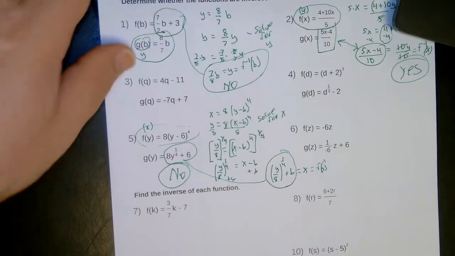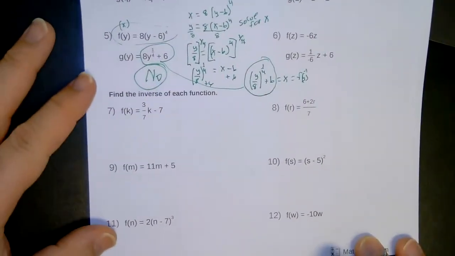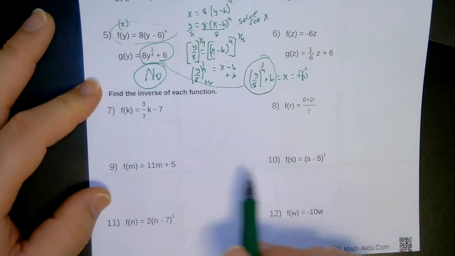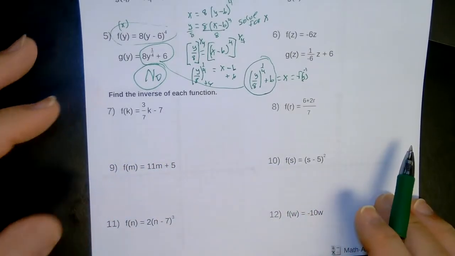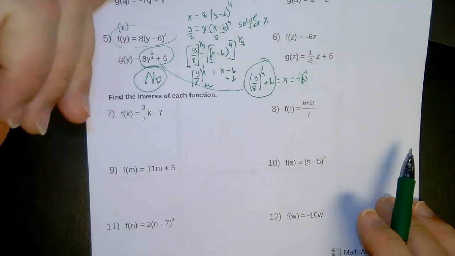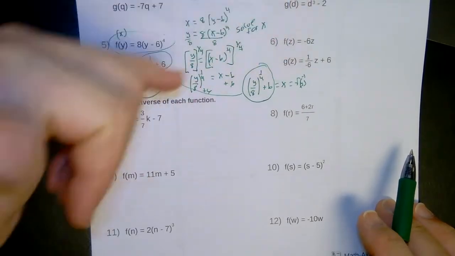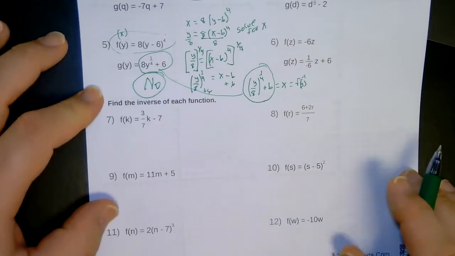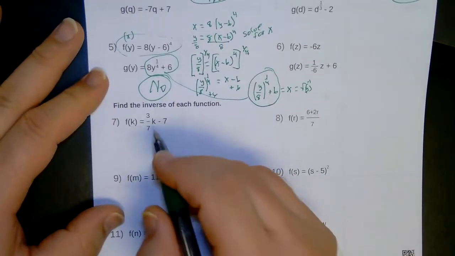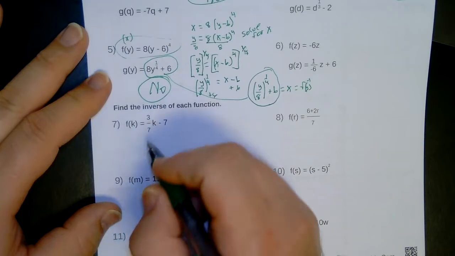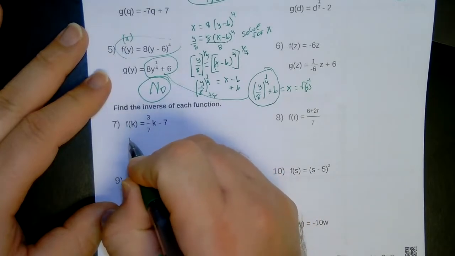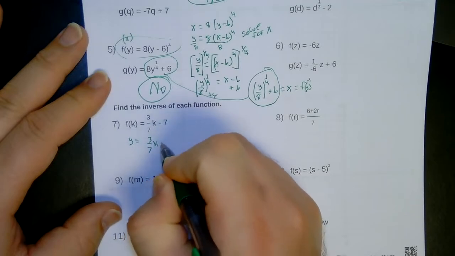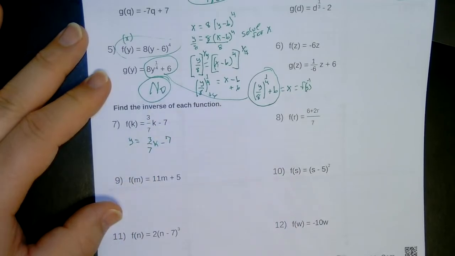All right, now going on, 7 through 12, they want you to find the inverse of each function. Basically what you're doing here is the exact same thing we did above in numbers 1, 2, and 5. So I'm just going to do a couple down here and then let you do some on your own and check your answers. This one, I'm just going to go with y equals 3 over 7 k minus 7.